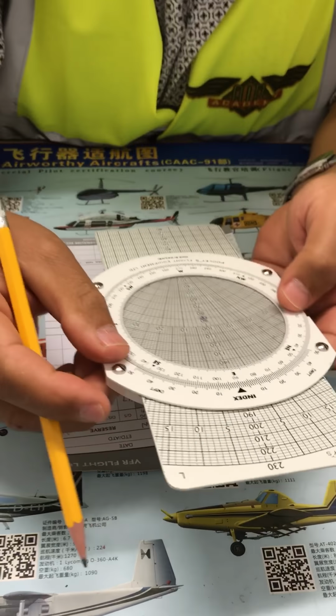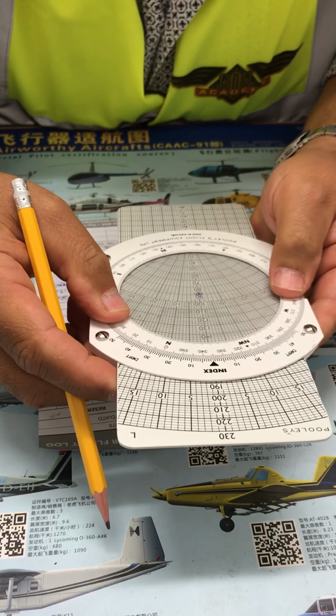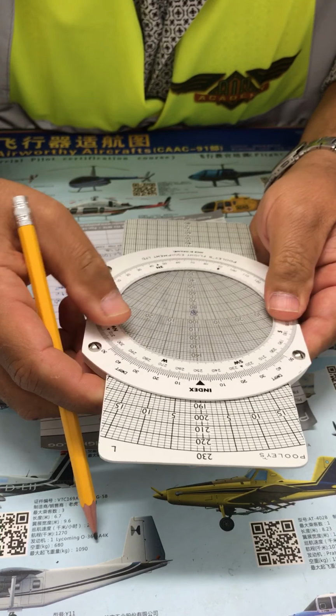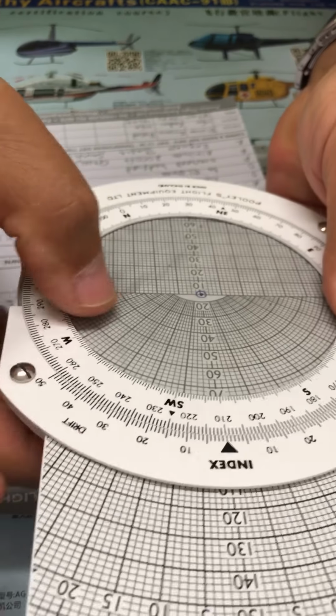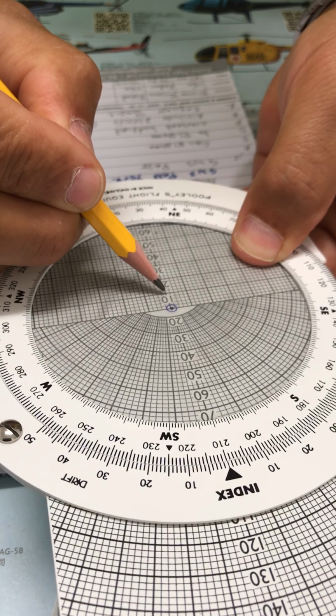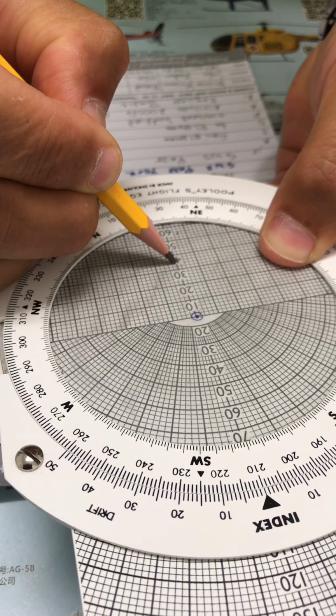210.35. So first of all, under the index mark, rotate to get 210 degrees. There's 210 degrees. Move your blue dot down to 0, and then down from the 0 you go to 35. That is 10, 20, 30, 35 knots here for the wind speed.